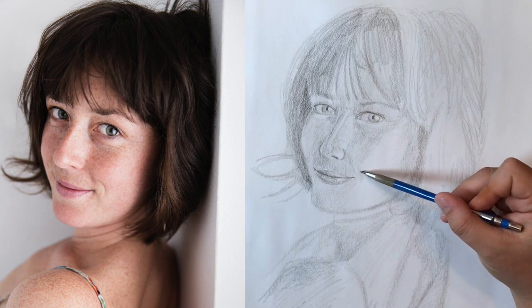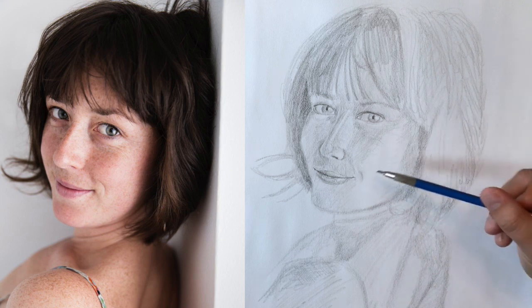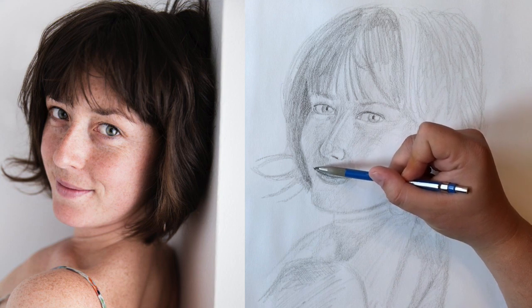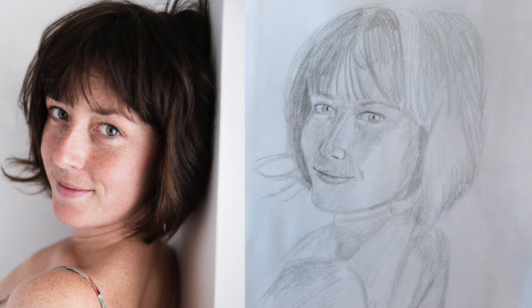I don't want to block it in too darkly yet, but this part of her face is going to be critical to getting the expression to look right.